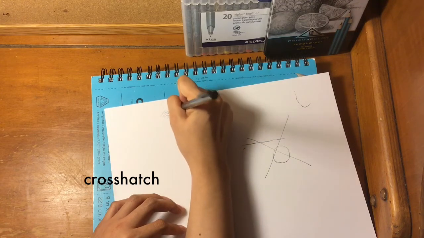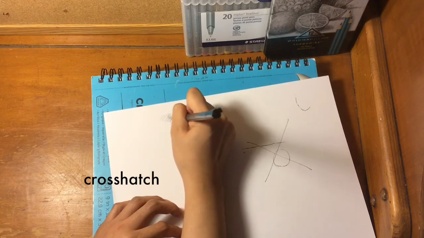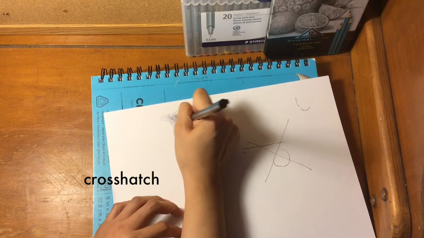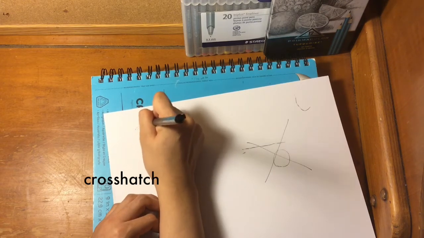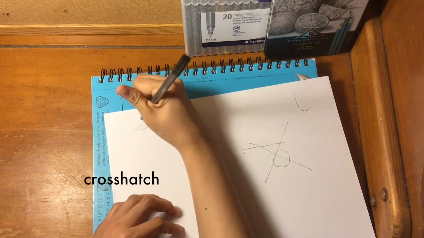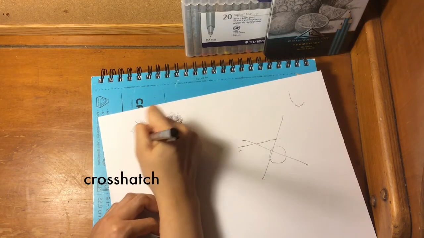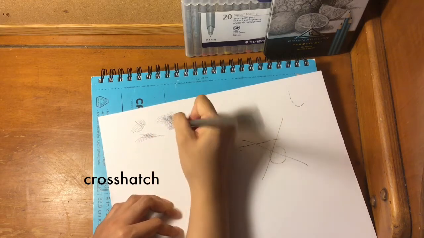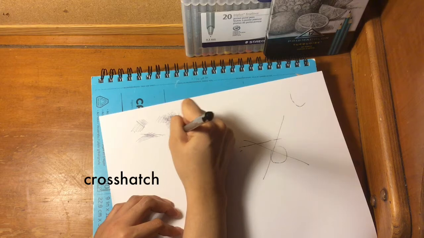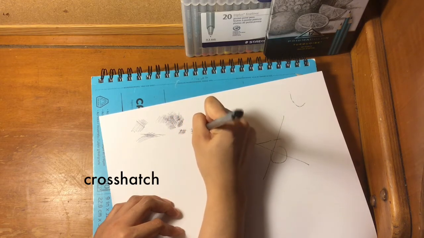Crosshatch lines are various lines drawn in a crisscross manner in order to create texture or value. One way you can use crosshatching is to create a woven texture that you can draw on clothes.